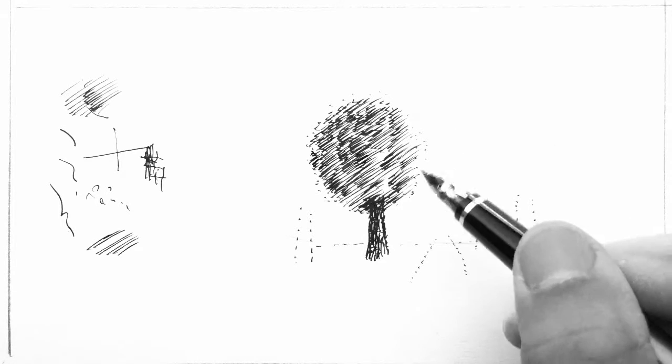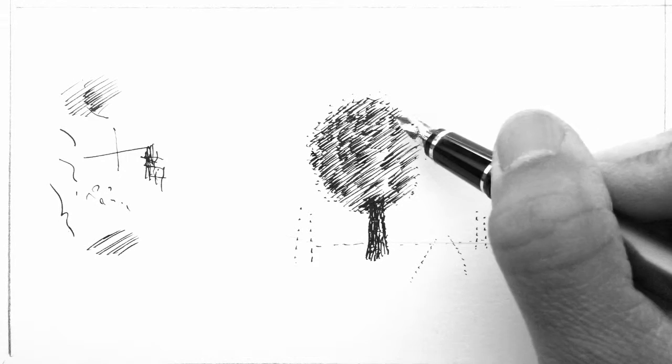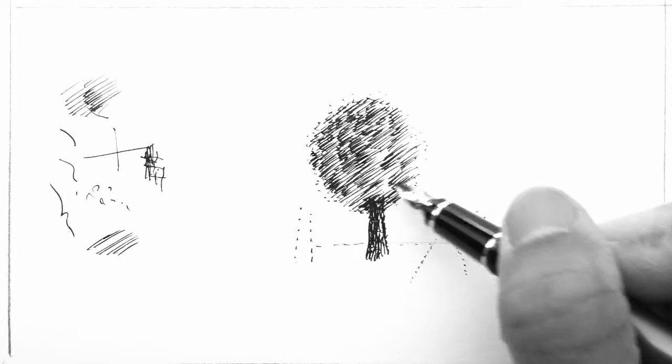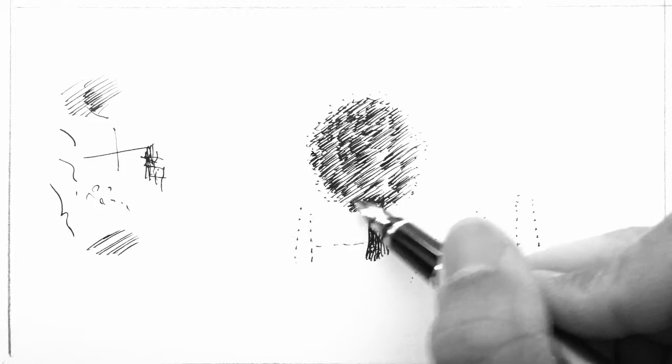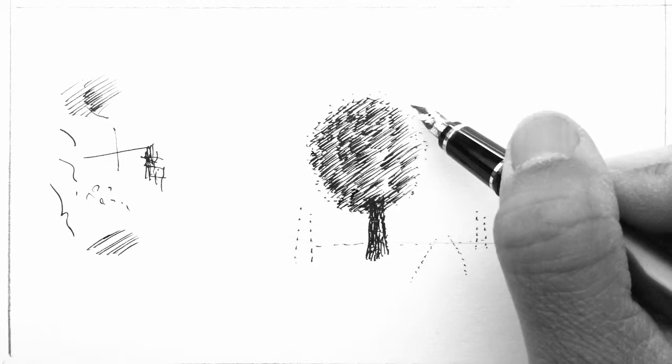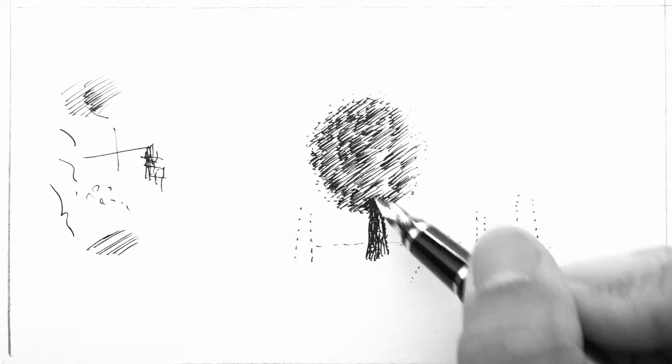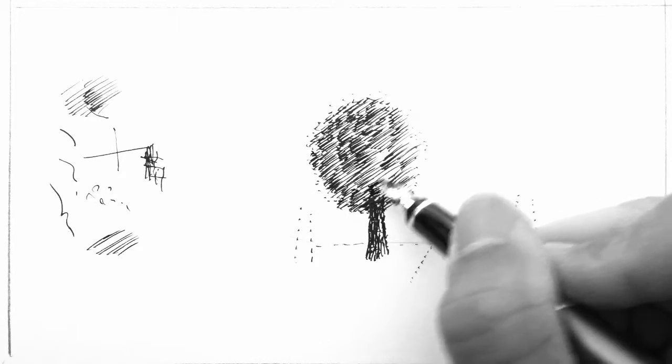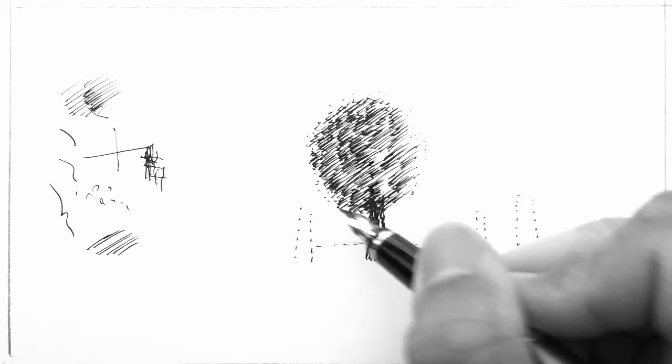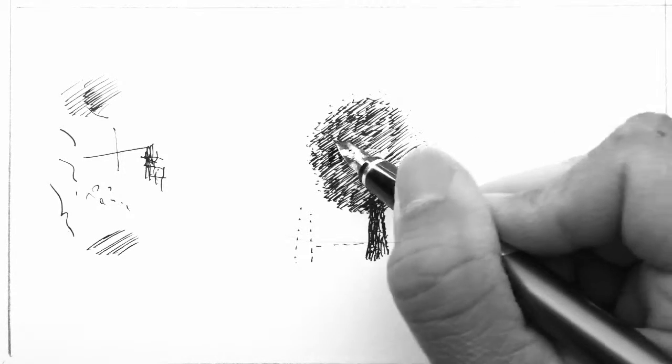What I also like to do is have this top right area a bit lighter and darken this area at the bottom left a bit more. So this area is lighter and this area is a bit darker. That also gives more sense of volume, because it indicates that the sun is coming from here. So this area is darker, and this is lighter. That also adds to the overall feel of volume for the foliage.